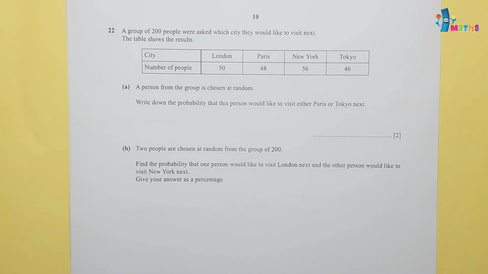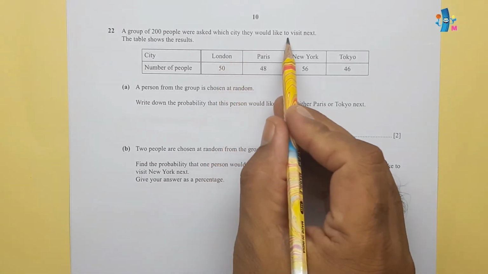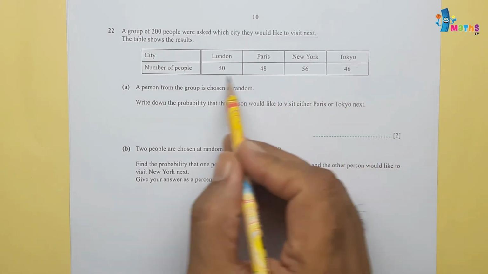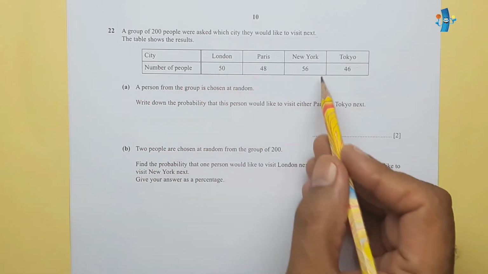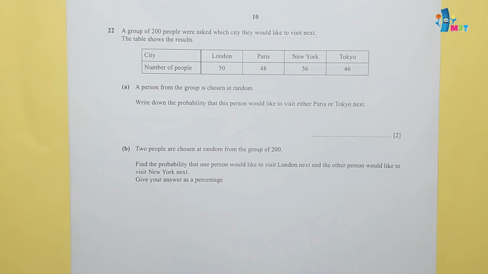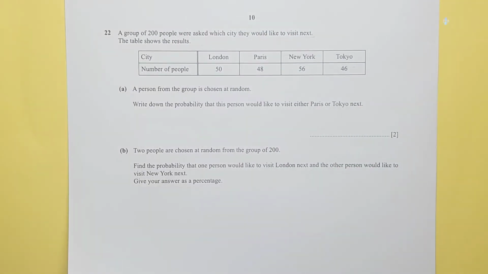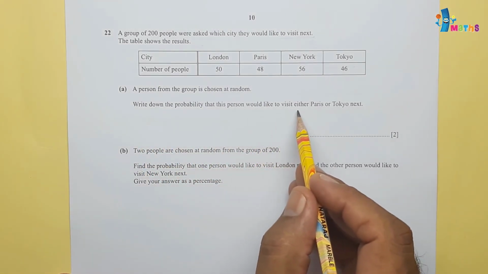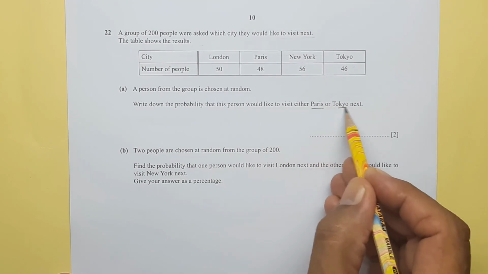Question number 22. A group of 200 people were asked which city they would like to visit next. The table shows the result. This is the detail given: Tokyo, London, Paris, and New York. A person from the group is chosen at random, and we have to write the probability that this person would like to visit either Paris or Tokyo.